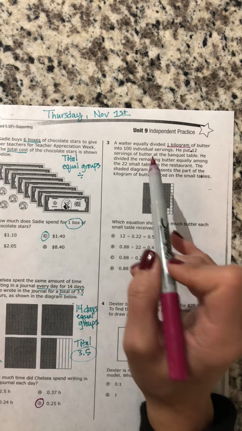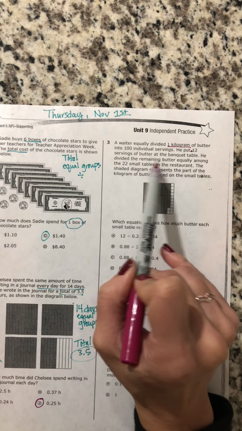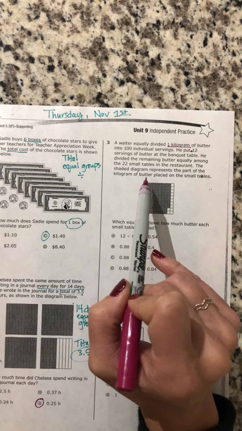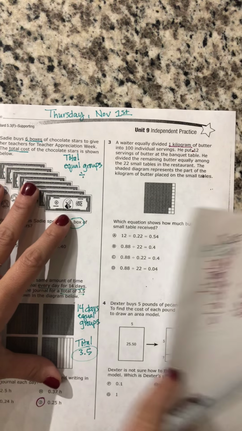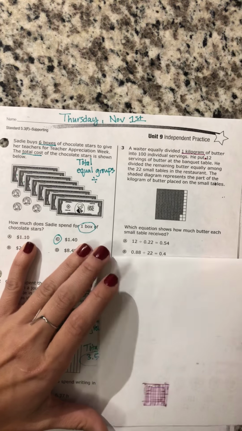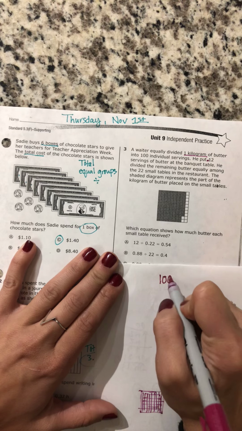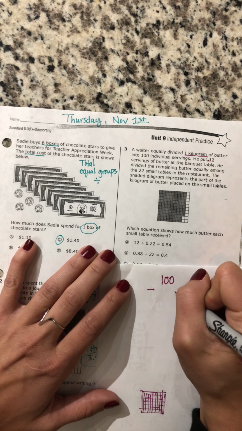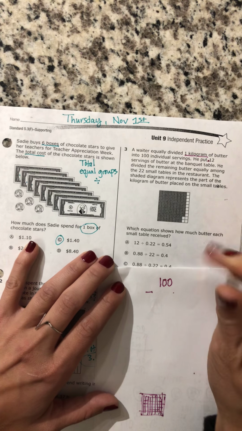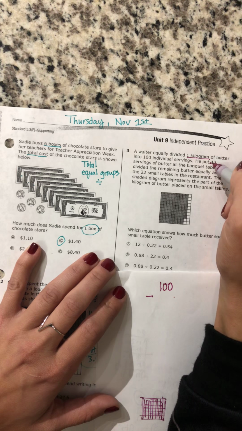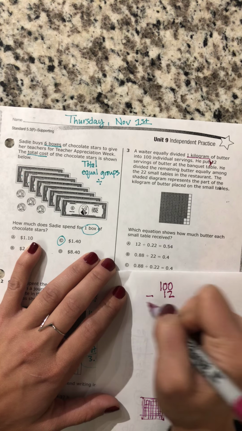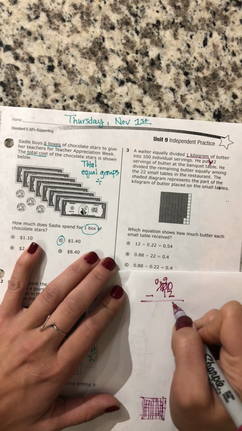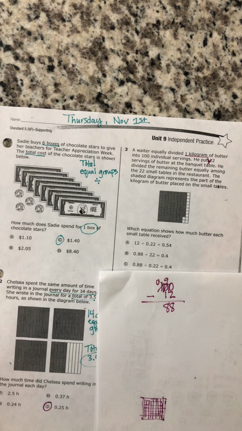So there's a few parts to this. First, we had 100 individual servings, and then he put 12 of them at a banquet table, and then divided the rest into small tables. So I need to go ahead and take 100 and subtract my 12. We should put the decimal at the end, or we're going to get the wrong thing. And I'll explain that more tomorrow. So that'd be 0, 10, 9, 10.